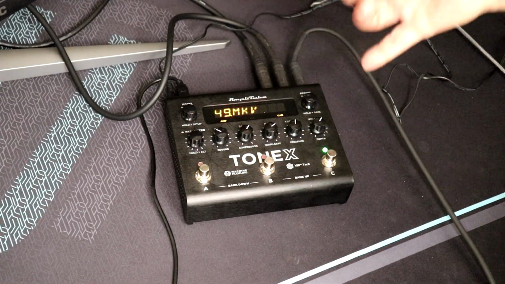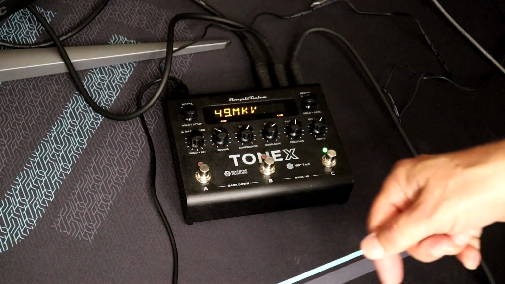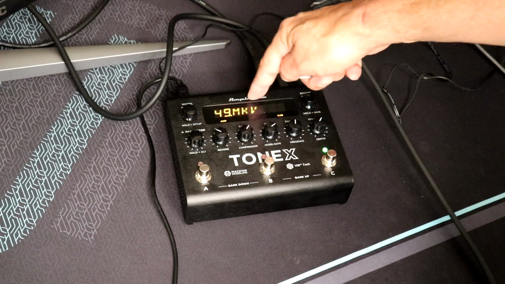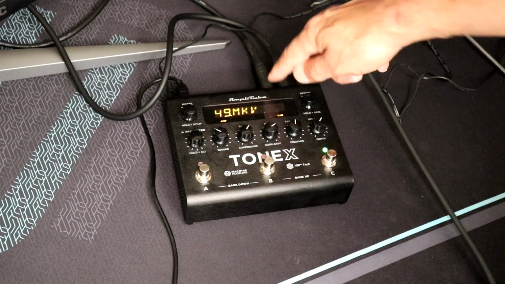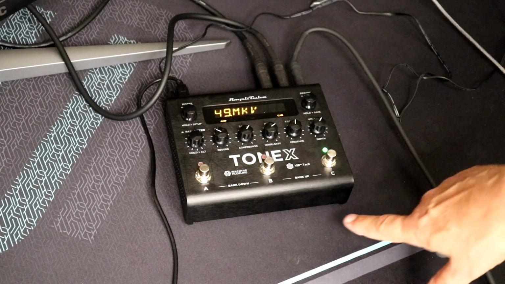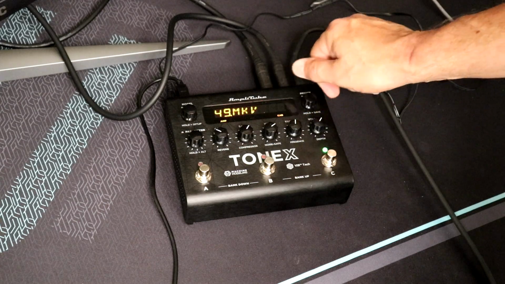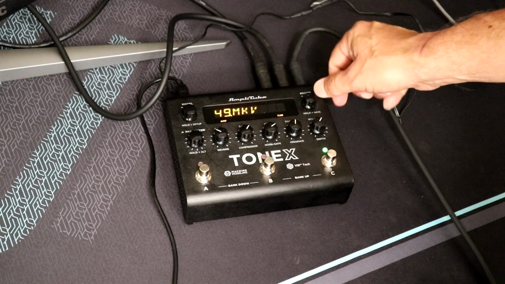Now, you can load your own presets on here. You can model your own gear. You can measure it and put it on here in any kind of preset you want. And then you could save it on the computer. That's what the software does. Okay. So this preset knob right here is more or less an overview of all the presets together.